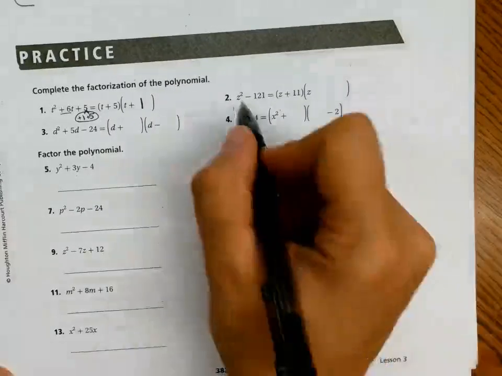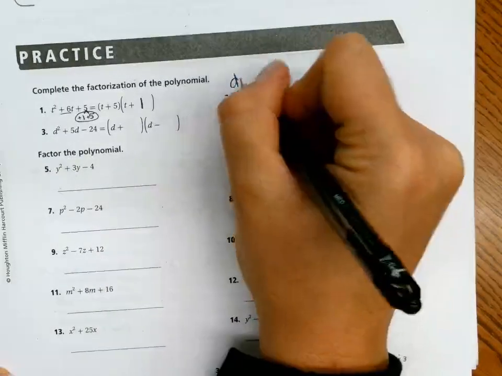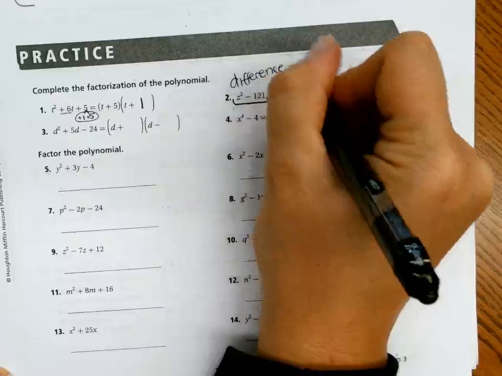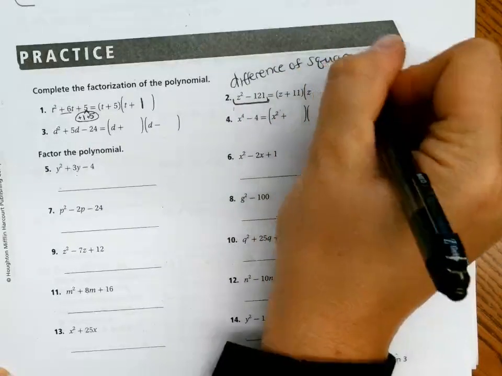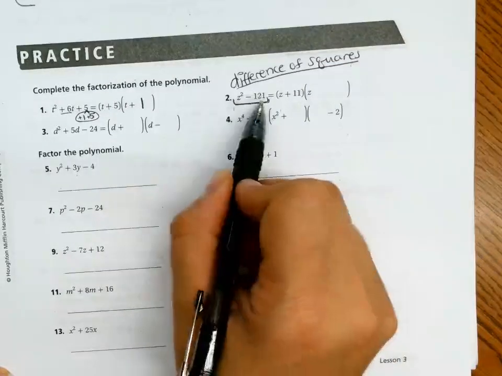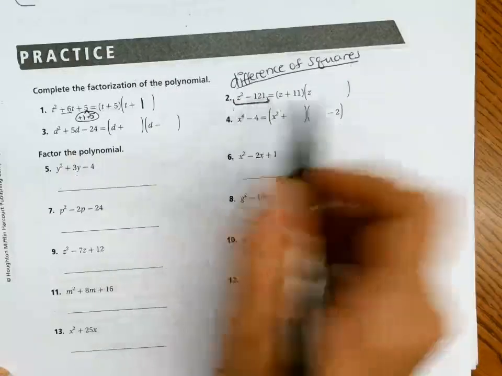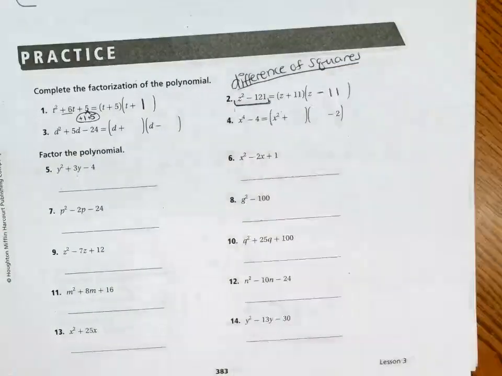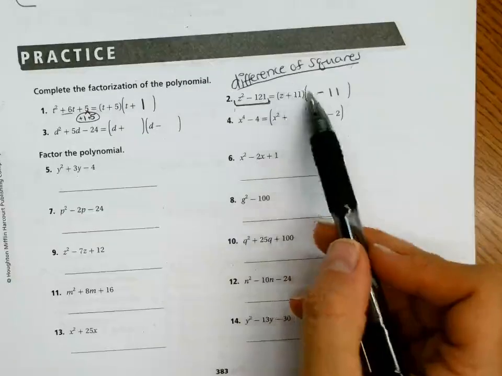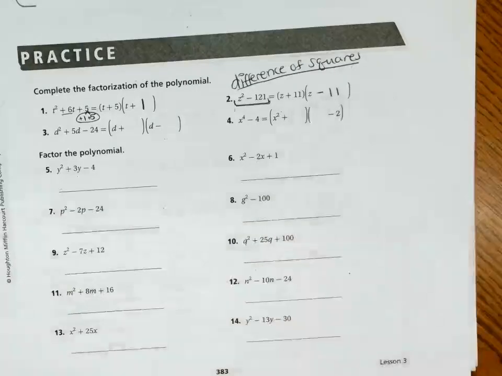This one is actually a special one. This is called difference of squares. So difference of squares, you have a perfect square minus a perfect square. Your answer is going to be the square root of this plus and minus the square root of that. Because you get z squared minus 11z plus 11z, your middle terms cancel out, minus 121. So when you have a perfect square minus a perfect square, your answer is take the square root of both of them and do the plus and minus versions.